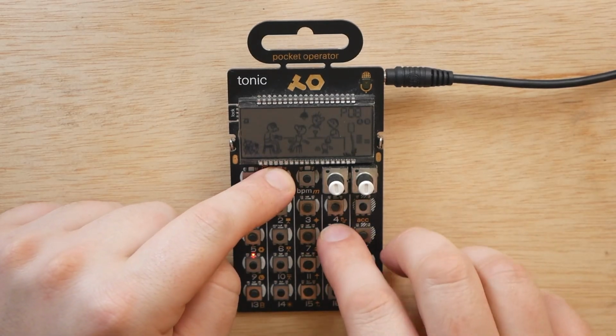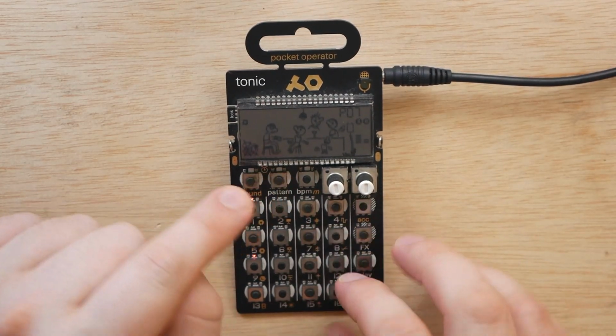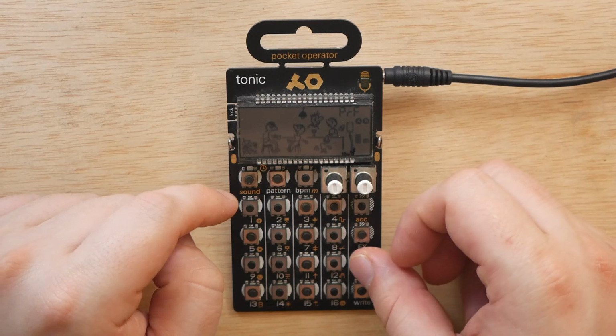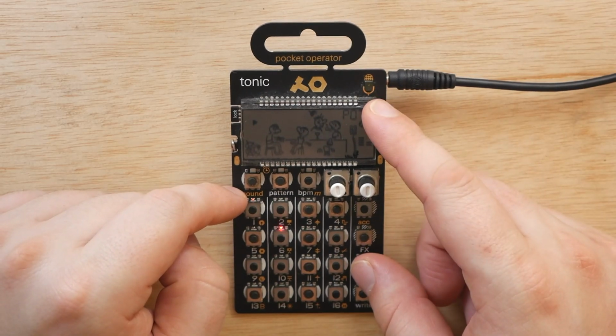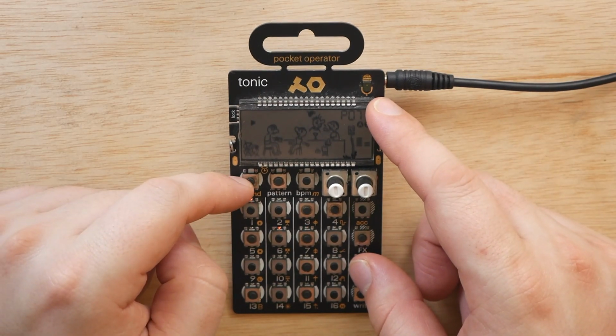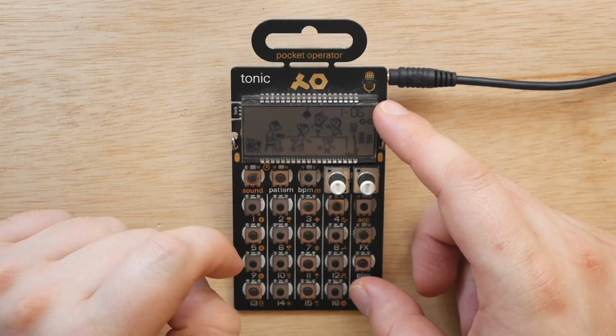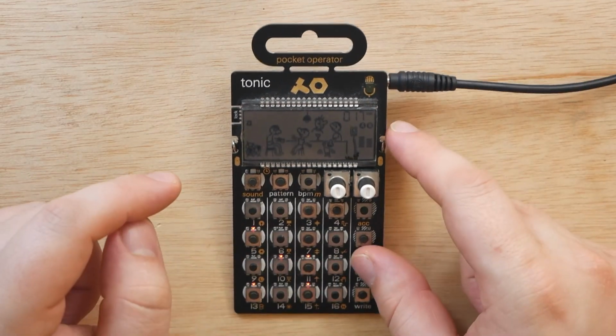So let's copy that last one that we did there and move that back one. Find something else to remove. Let's go to the snare drum. Let's remove the one on the of 4.